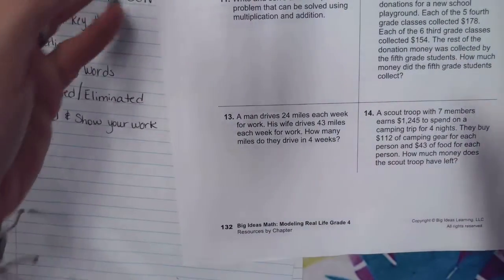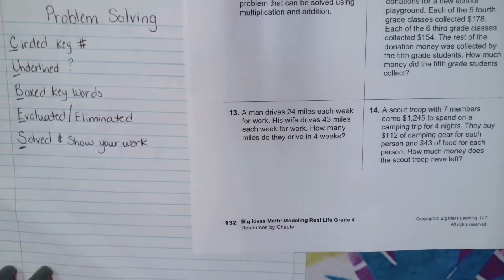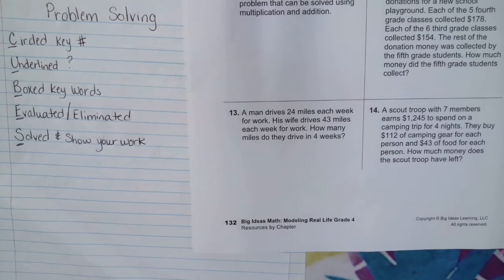And number 14 says, a scout troop with 7 members earns $1,245 to spend on a camping trip for 4 nights. They buy $112 of camping gear for each person and $43 of food for each person. How much money does the scout troop have left?